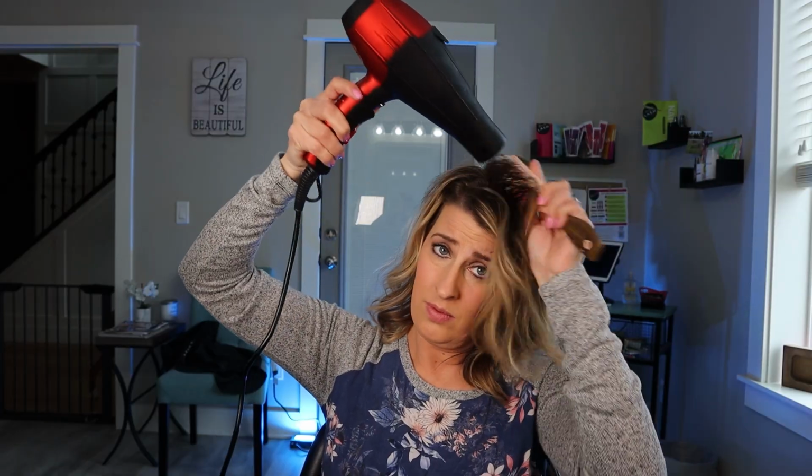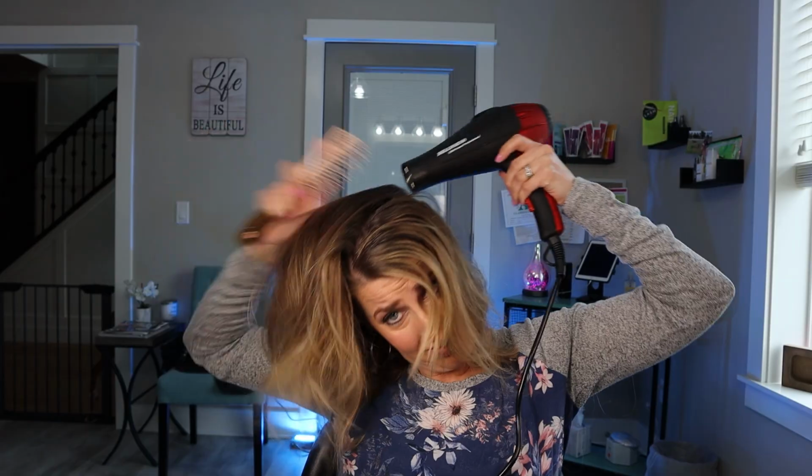So as you saw, I was using that comb, really getting that root dry. Now, my mid shafts are still a little damp, and this is when I will go in with my vent brush or my round brush. Okay, now it is all dry, and I'm gonna tilt my head down. You can see it does not have that fluffy part of my cowlick.